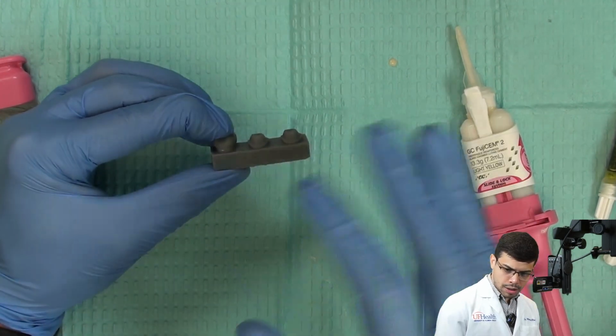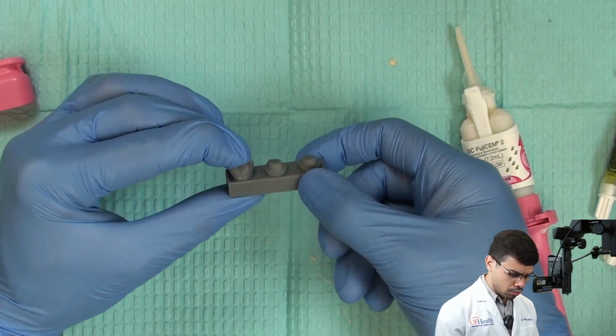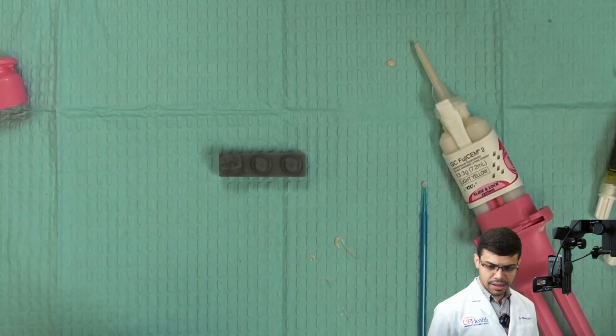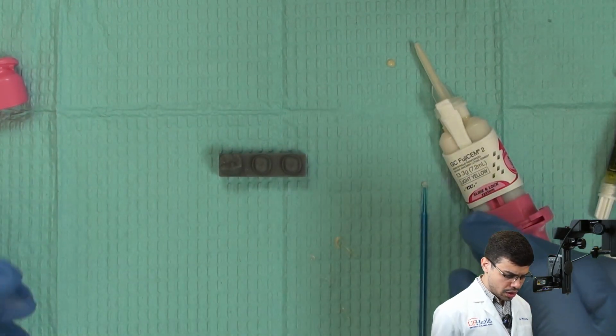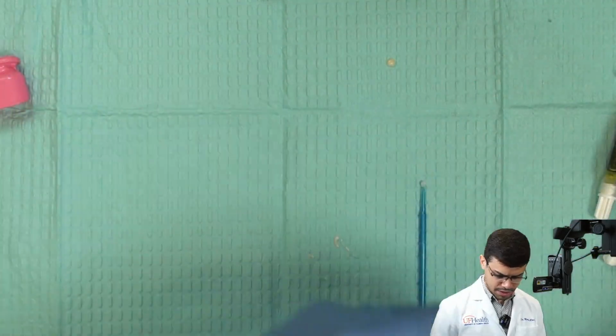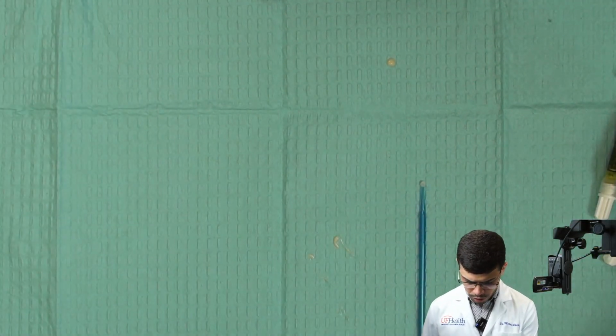Okay, so let's speed up this. So I will leave the crown here to set. While I'm doing that, I'm going to start to think what I'm gonna do with the other material. So I'll just put this crown aside and start cleaning my station here. So we're gonna go for the other ones.